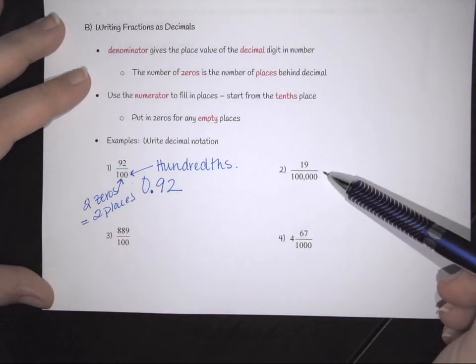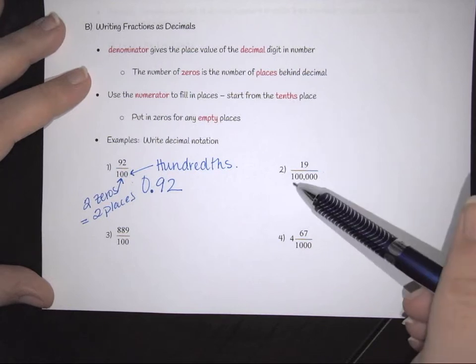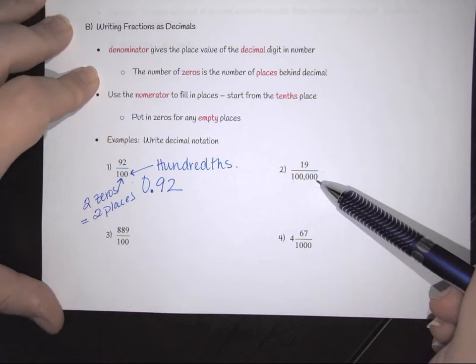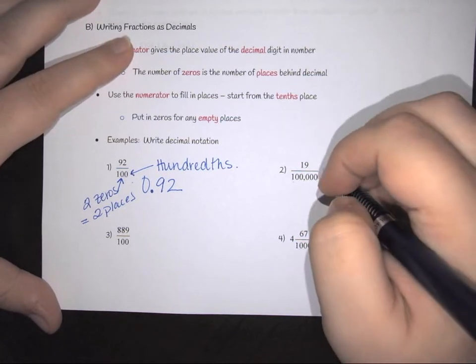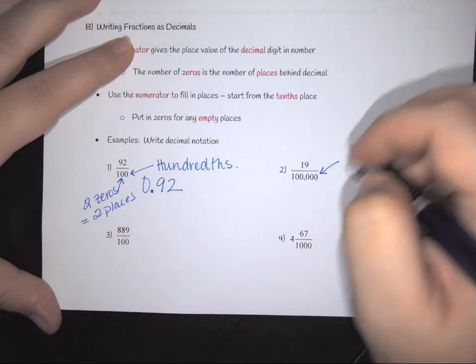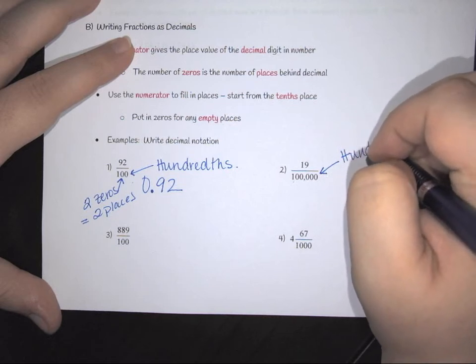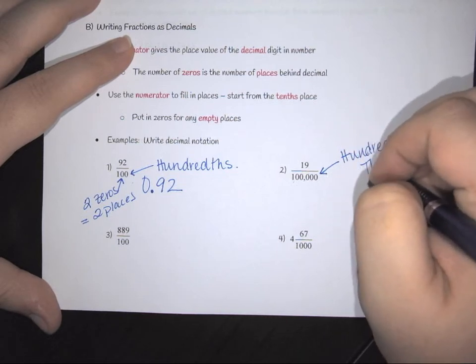So now let's look at this next one. So here I have 100,000. Okay. So this right here is going to tell me that we were at 100 thousandths.